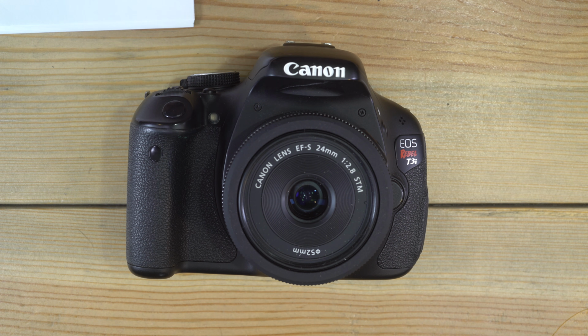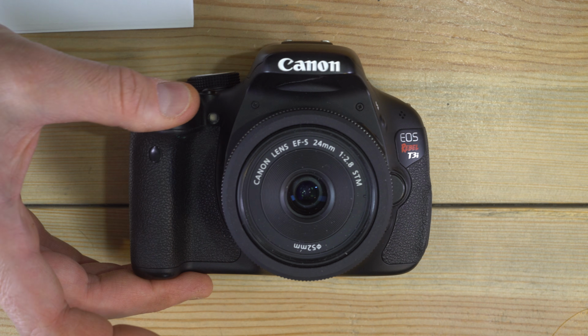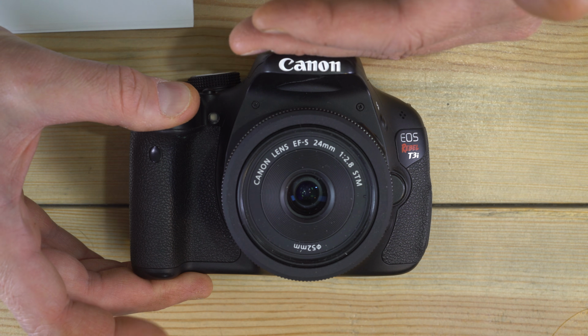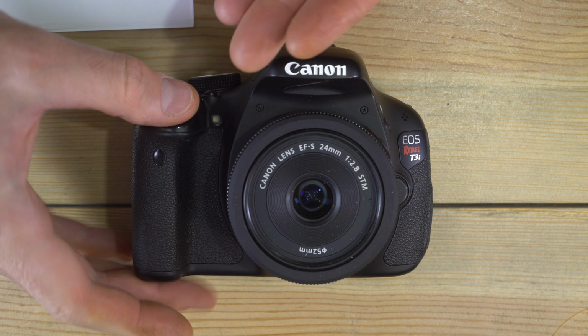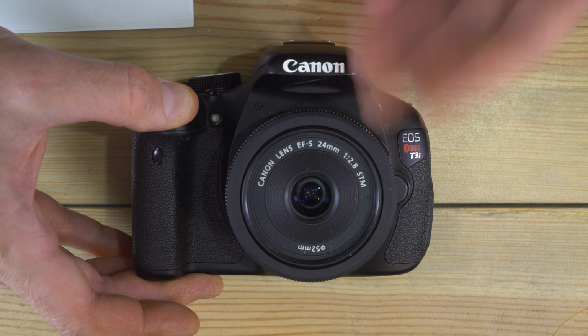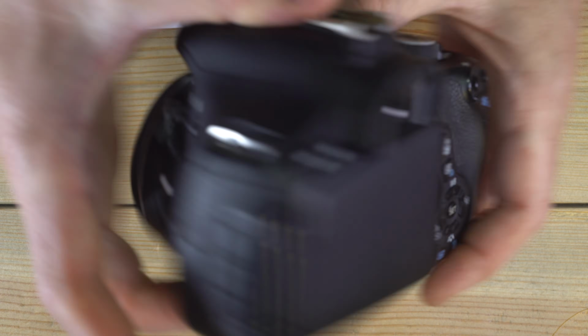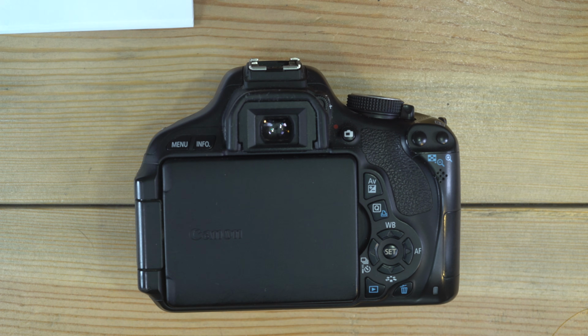The shutter speeds are 1/4000th on the fast side to 30 seconds on the long side with bulb. Bulb means that when you push the shutter button down, the shutter opens. When you release it, the shutter closes. And it has a 3.7 frame per second burst speed. So if you're in continuous mode and you hold the shutter button down, 3.7 frames per second until you run out of buffer. The viewfinder, which is this right back here, has a 0.87 magnification with 95% frame coverage.